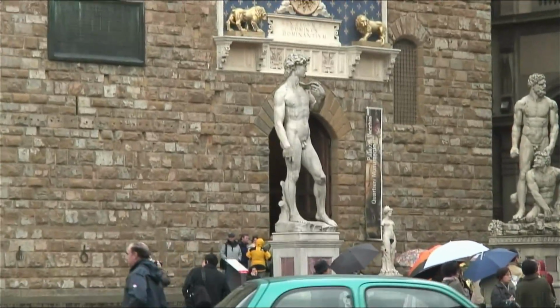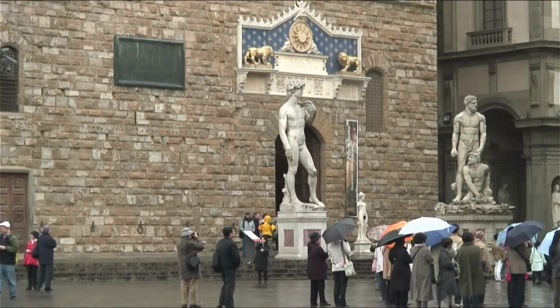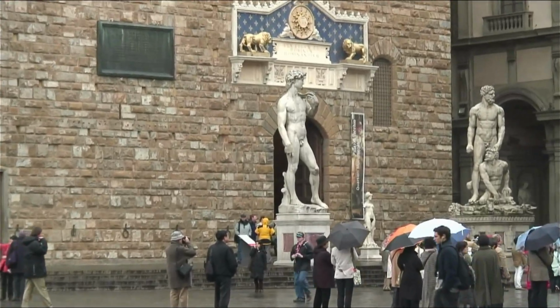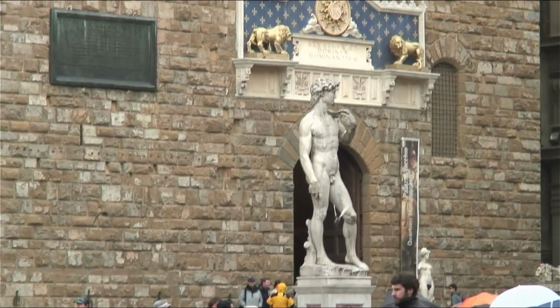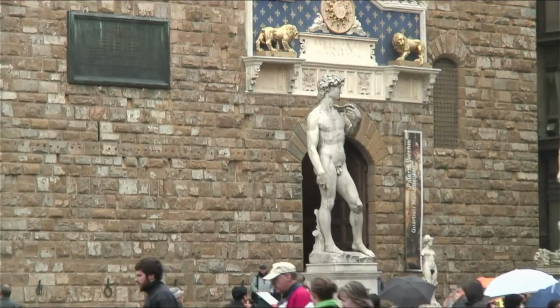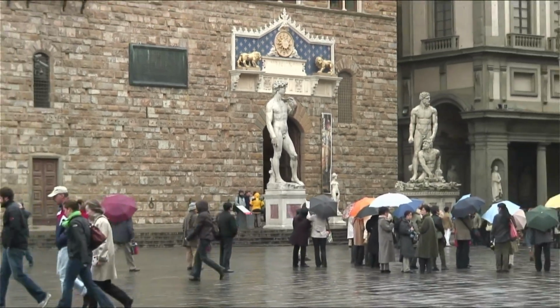The statue is a copy of David, the sculpture by Michelangelo. The original is in the museum not far away. That was done in 1530.